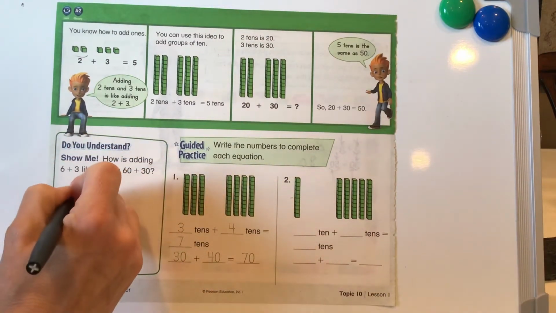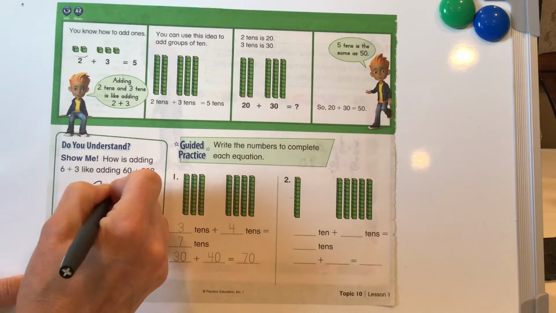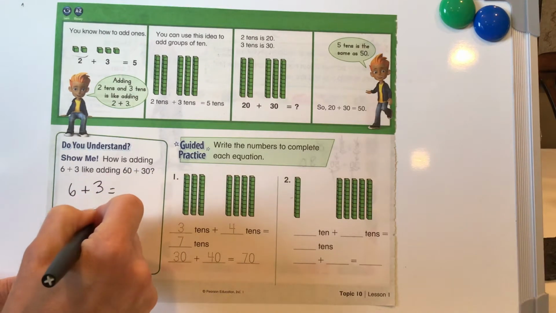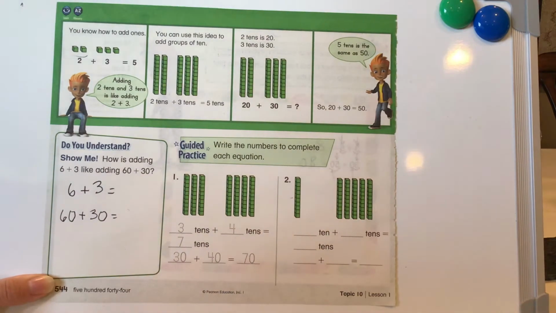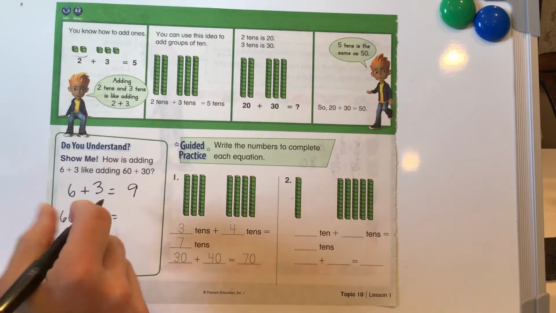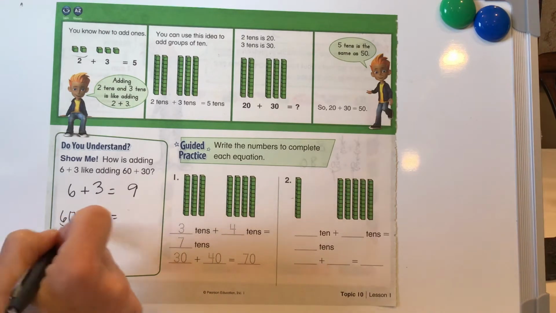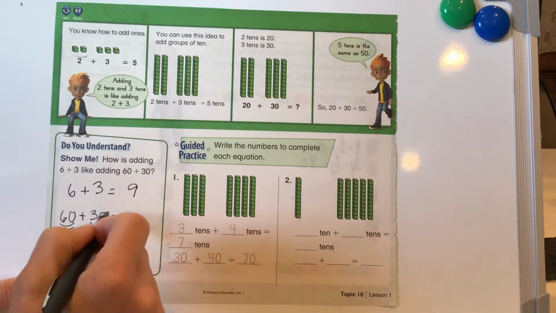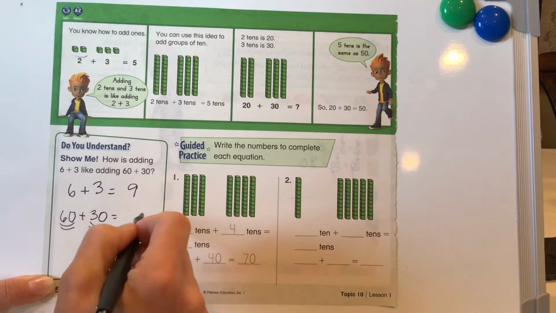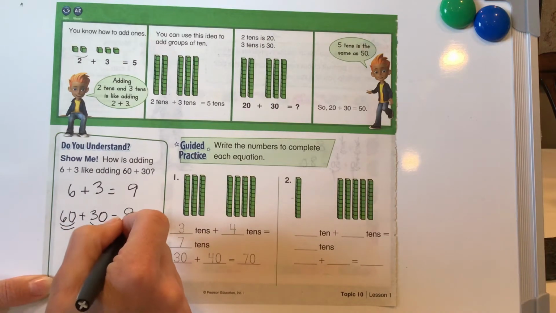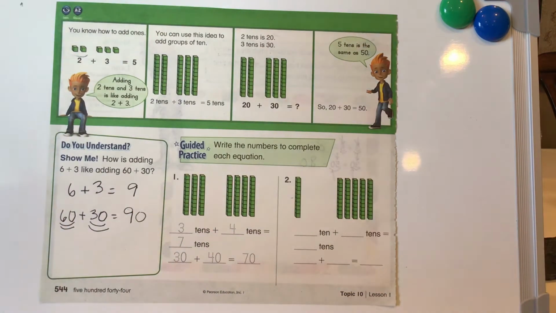How is adding 6 plus 3 like adding 60 plus 30, okay? We know that 6 plus 3 equals 9. Now this is 6 groups of 10 and 3 groups of 10. So we know that if we add the ones together first, 0 plus 0 is 0, and 6 plus 3 is 9. It's much like the problem we saw on the first page.